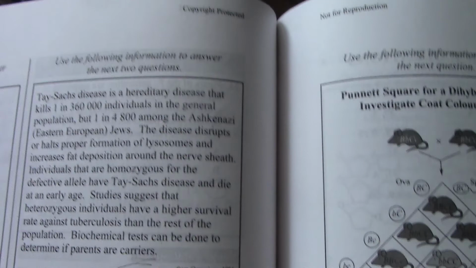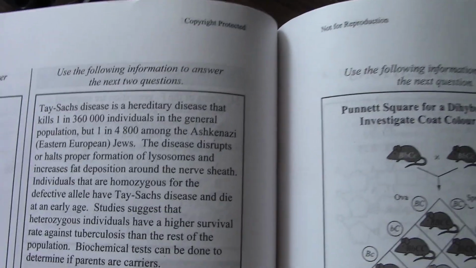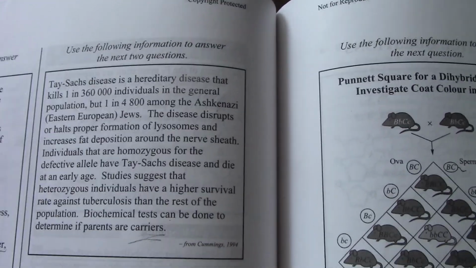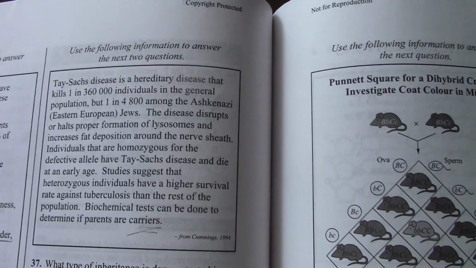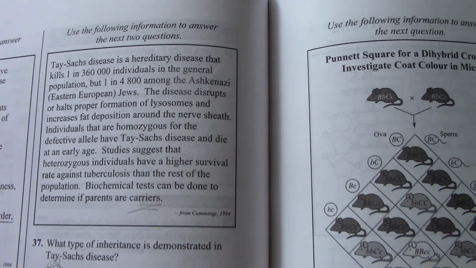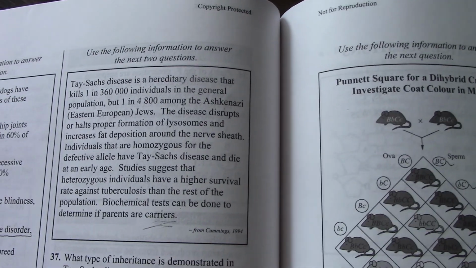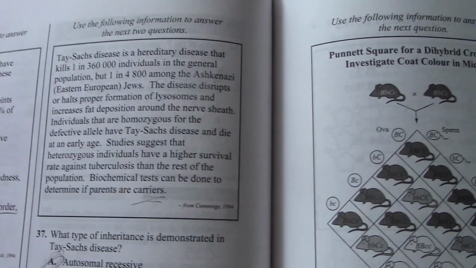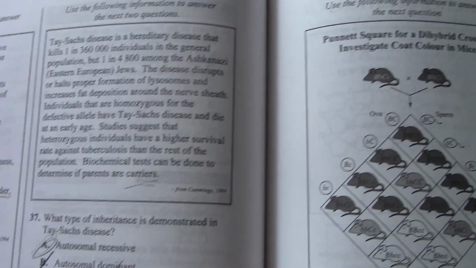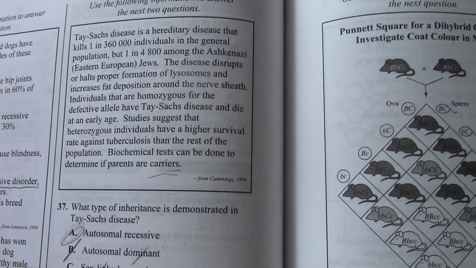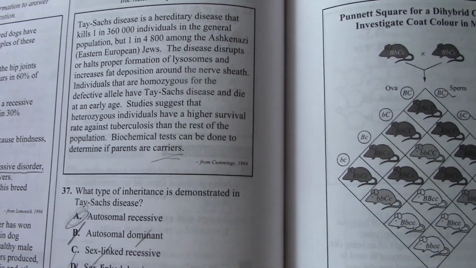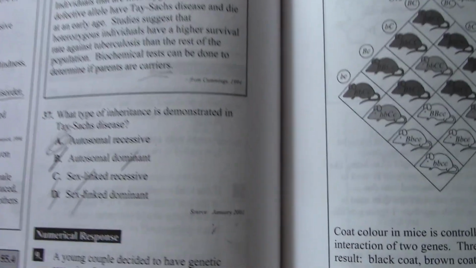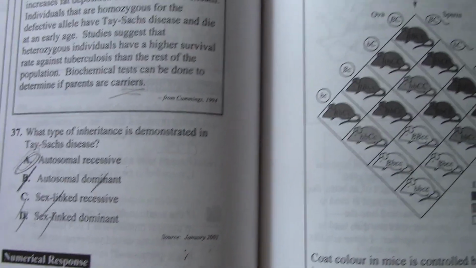Okay, this question, page 102 again. Tay-Sachs is a hereditary disease that kills 1 in 360,000 individuals in the general population, but 1 in 4,800 among the Ashkenazi Jews. The disease disrupts or halts proper formation of lysosomes and increases fat deposition around the nerve sheath. Individuals that are homozygous for the defective allele have Tay-Sachs and die at an early age. Studies suggest that heterozygous individuals have a higher chance of survival against tuberculosis. What type of inheritance is demonstrated in Tay-Sachs?